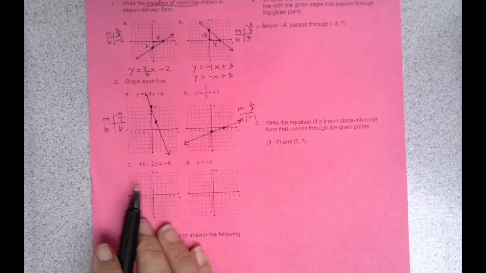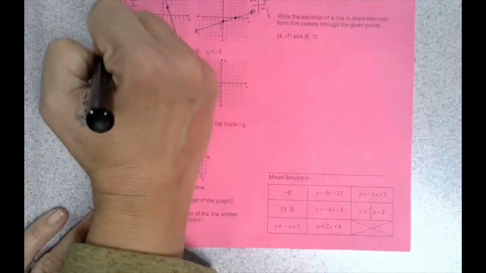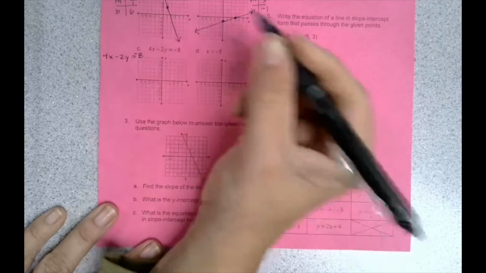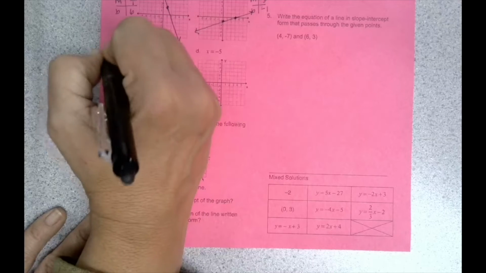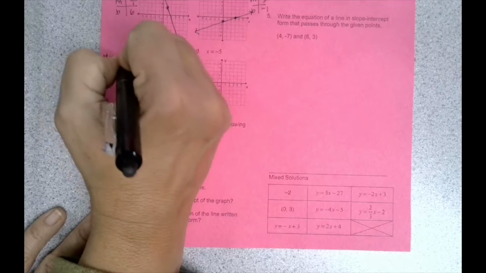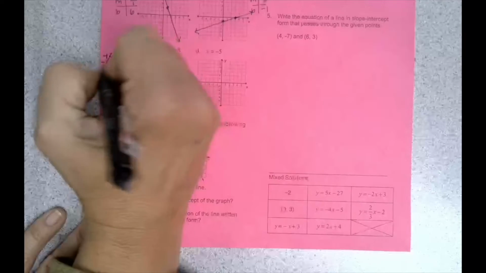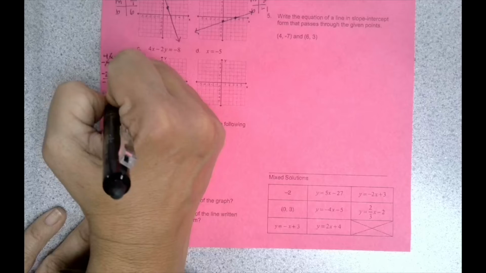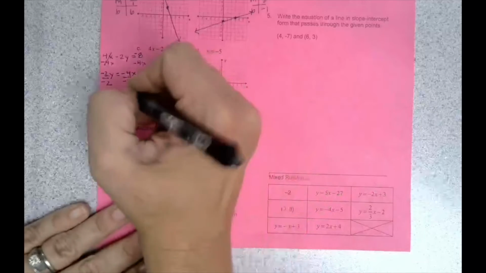For C right here, we notice that it is not in slope-intercept form. So slope-intercept form gets it equal to y. So I'm going to take that equation over here, and I'm going to solve for y. So I would need to get the 4x onto the other side. So I do that by subtracting. So I have -2y equals -4x minus 8. And then I'm going to divide everything by -2, and I get y equals 2x plus 4, because a negative divided by a negative is positive.